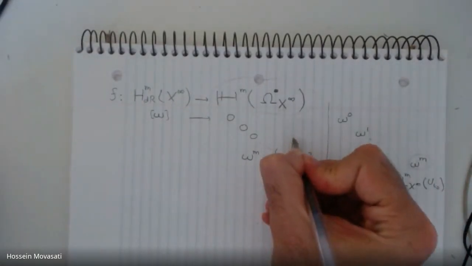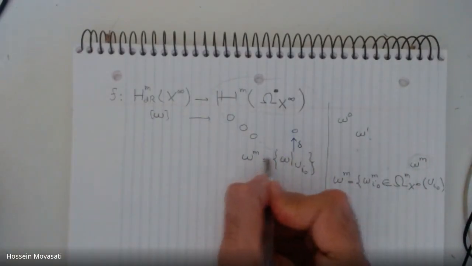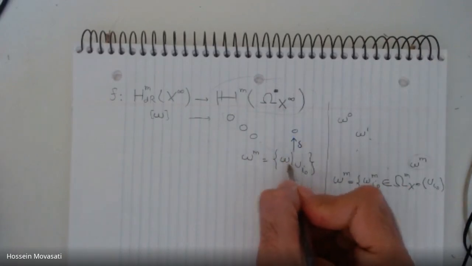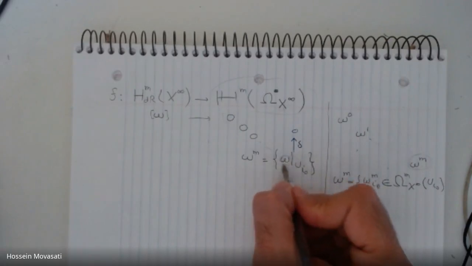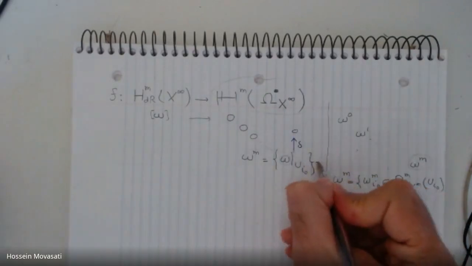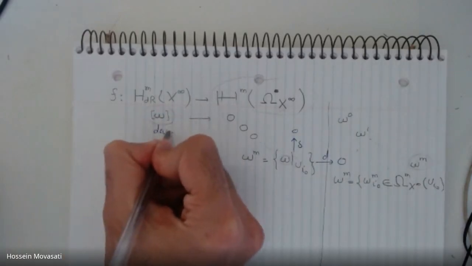If you take delta of this one, it is actually 0, because all this omega, because it's the difference, but this guy comes from global omega. So in the intersection of two open sets, its difference will be 0. And d of it is also 0, because d omega equals 0. So this means that at the end I have a well-defined map.